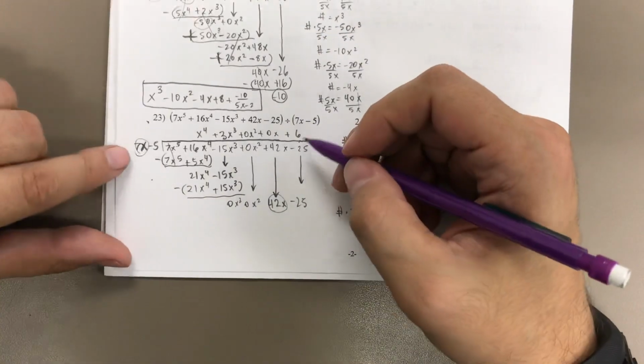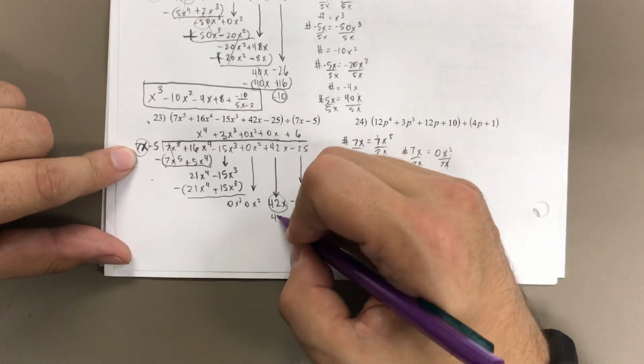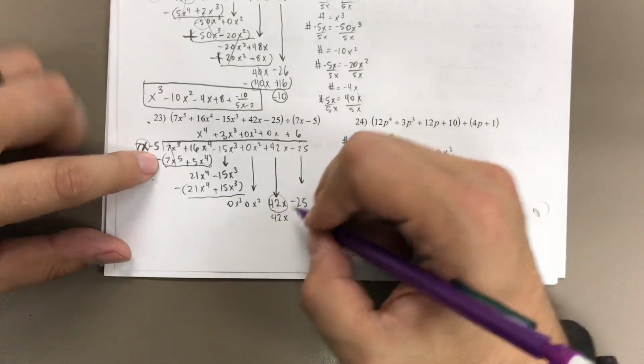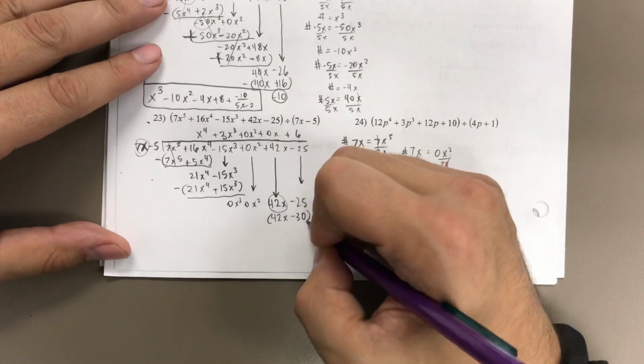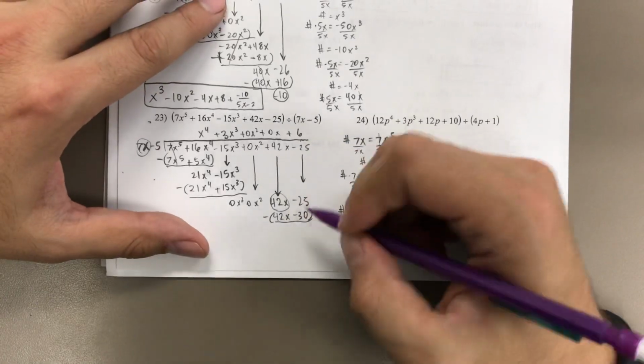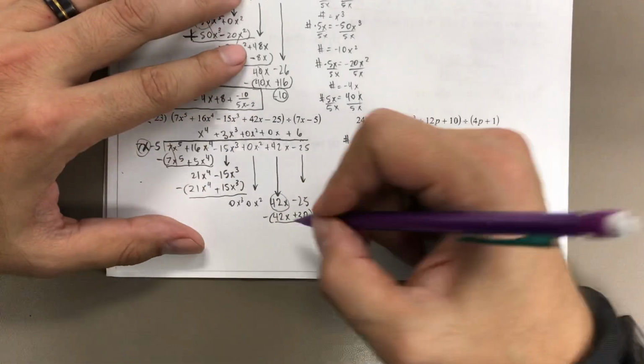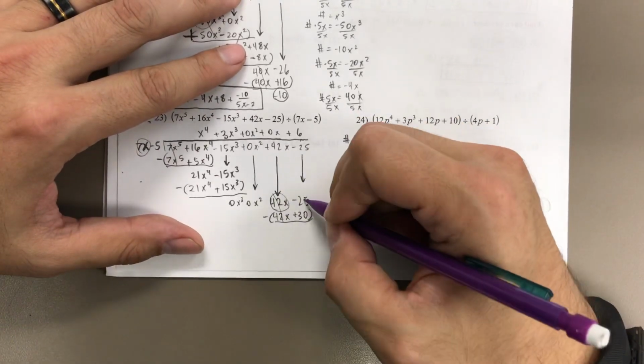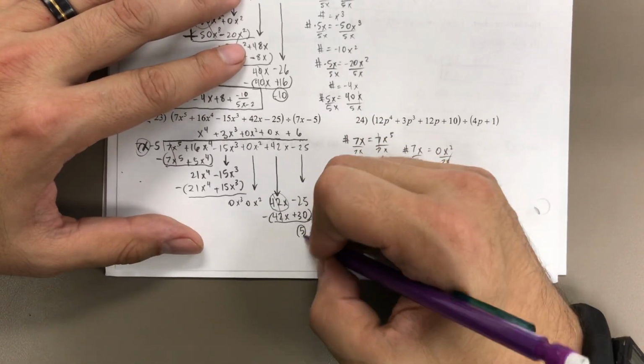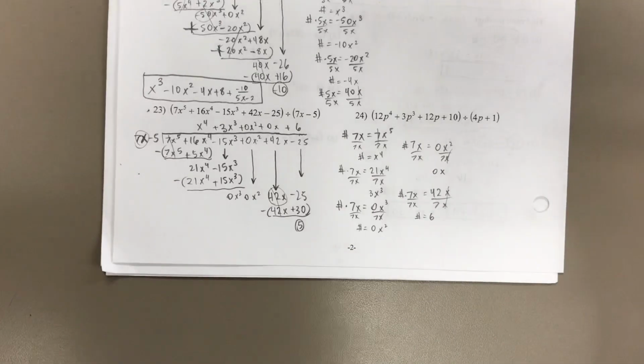So if I distribute the 6 in here, 6 times 7x is 42x. 6 times negative 5 is a negative 30. Put the parentheses around it and subtract it. So this changes this to a negative 42. This will change this to a positive 30. So the 42x's cancel out, and then 30 minus 25 is just simply 5. So this is my remainder because I can't go any further than that.